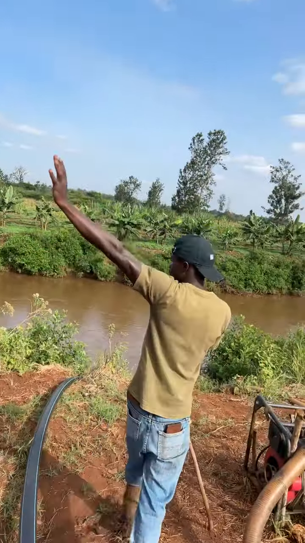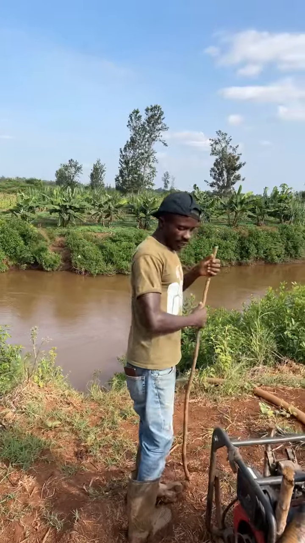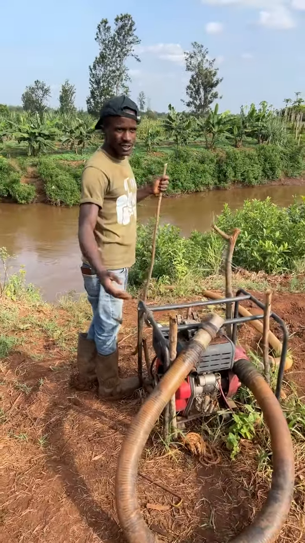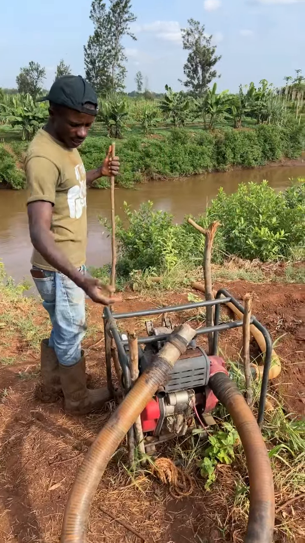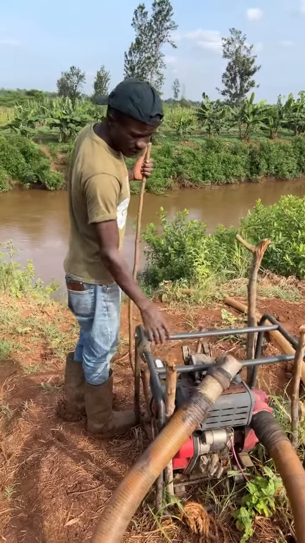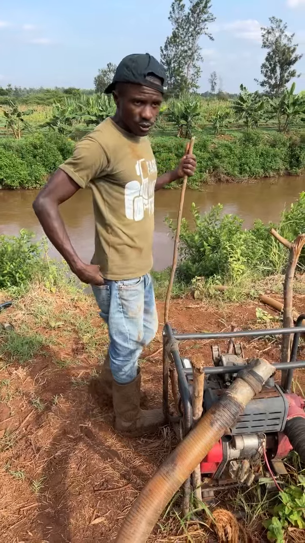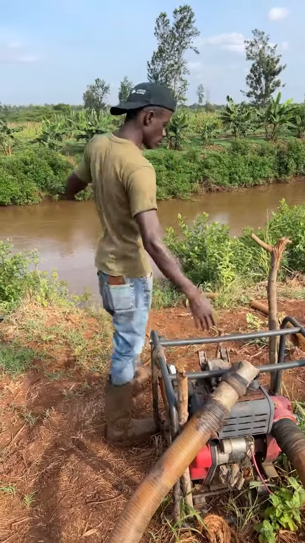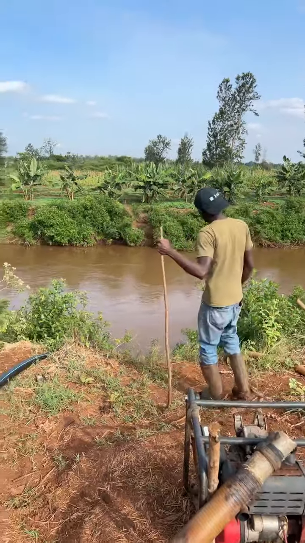The green energy system, I upgraded from diesel. You can see how irregular diesel prices are, especially in Africa. In East Africa, it's very expensive, so sometimes running a farm using diesel becomes very expensive. So I changed from diesel and upgraded to solar.